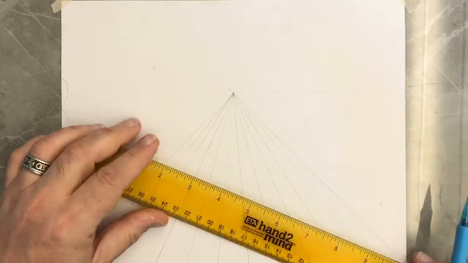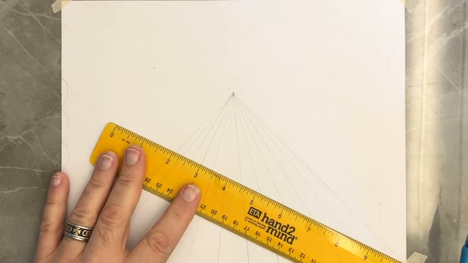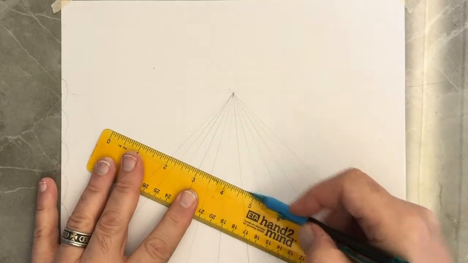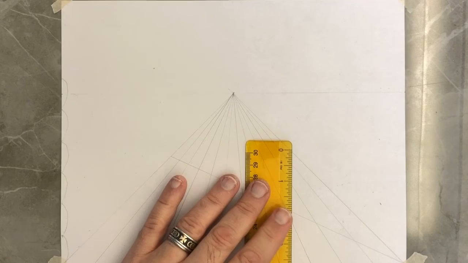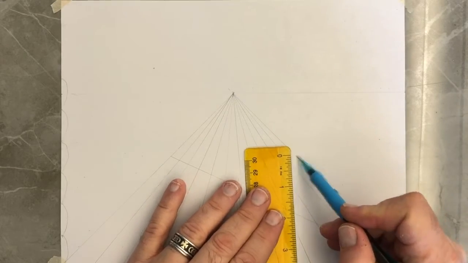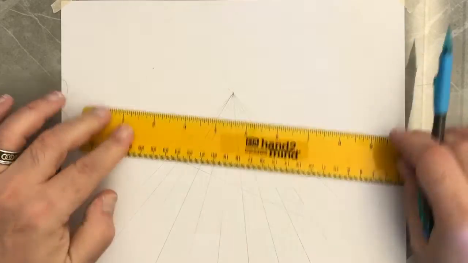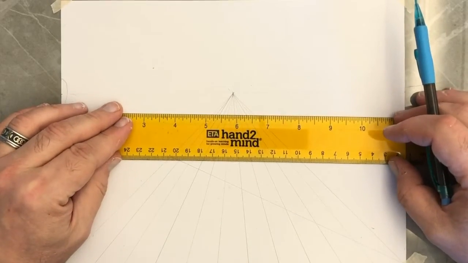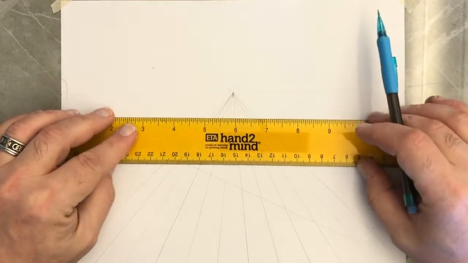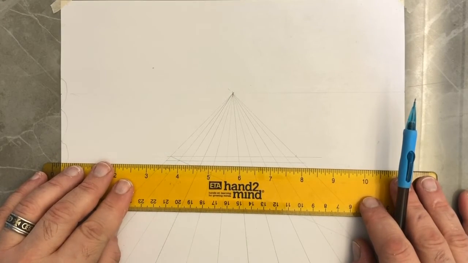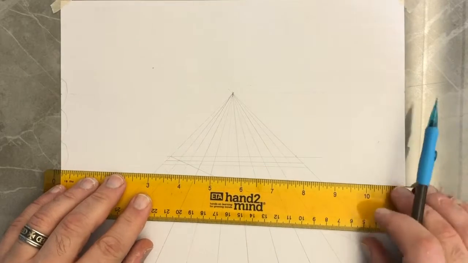Next, I'm going to decide how far back I want my wall, and I'm going to draw a diagonal across all the lines going from the corner line up to where I feel the bottom of the wall should be. This should be below the vanishing point because I'm always looking down at the floor, right? I'm going to use those lines then, and I'm going to break off the back wall right there. So that's where the wall will go up.